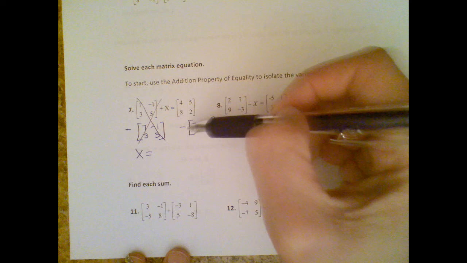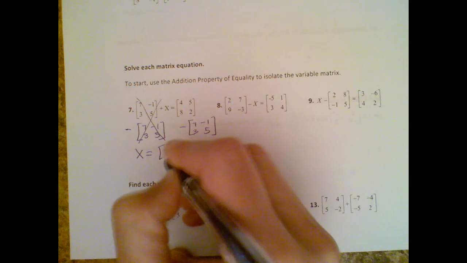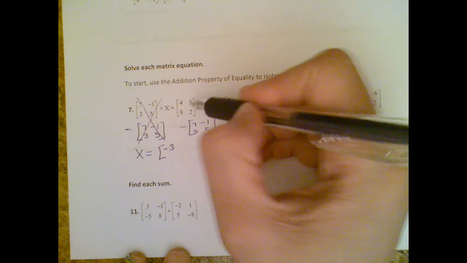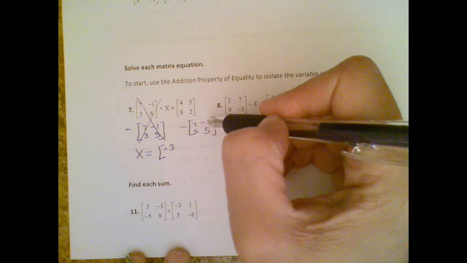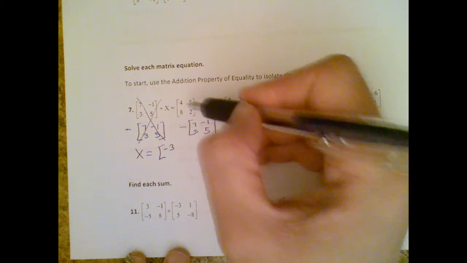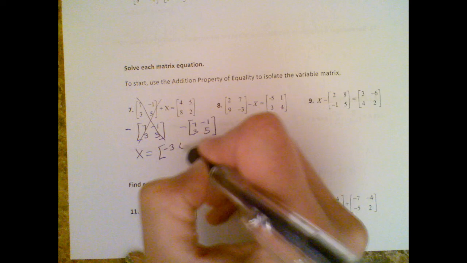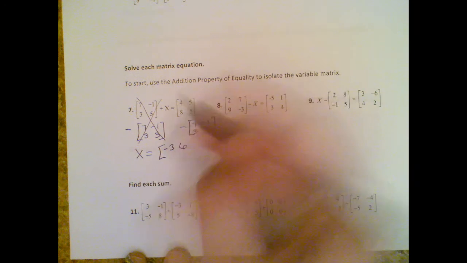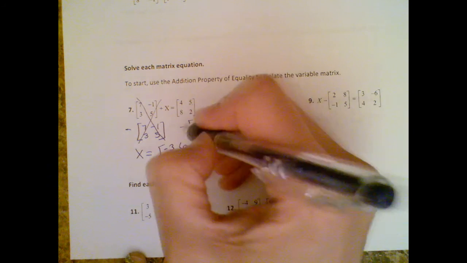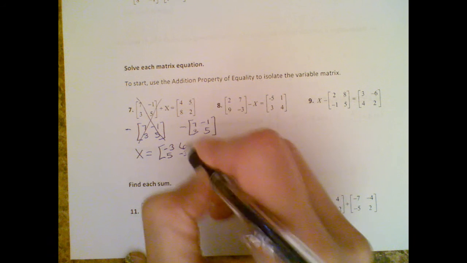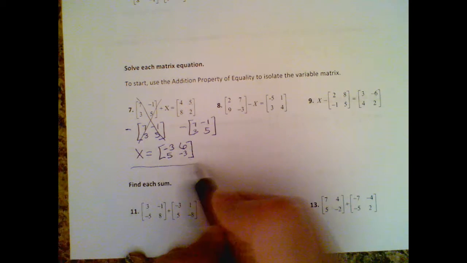So for 7 minus 7, we get negative 3. 5 minus negative 1, the two negatives back to back would cancel out to be positive. So 5 plus 1 gives me 6. 8 minus 3 gives me 5. 2 minus 5 gives me negative 3. And then that's going to be my answer.